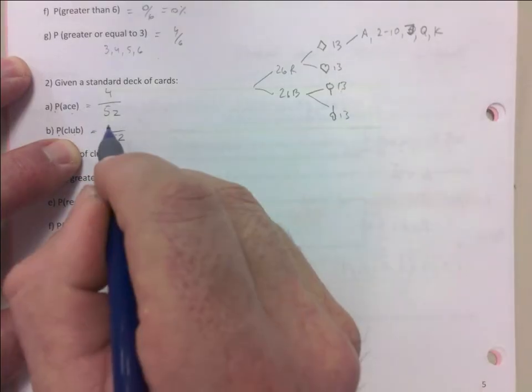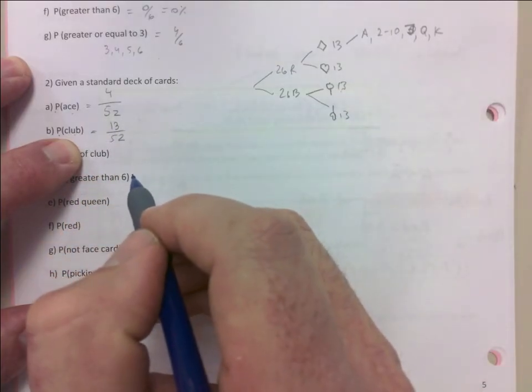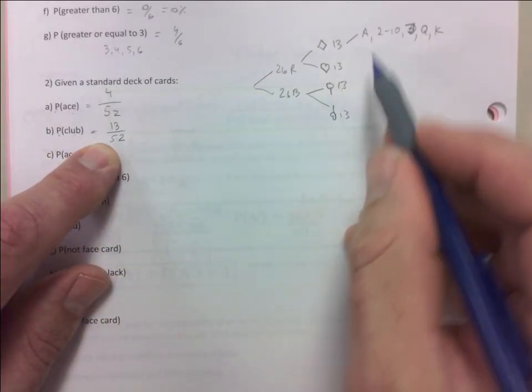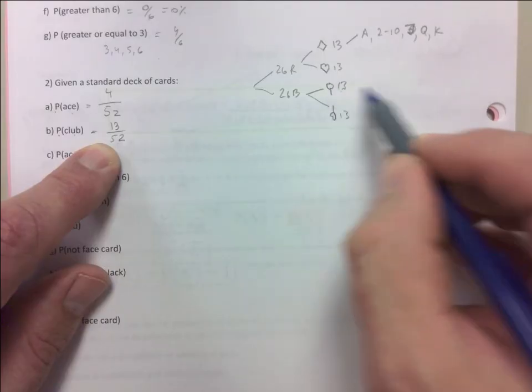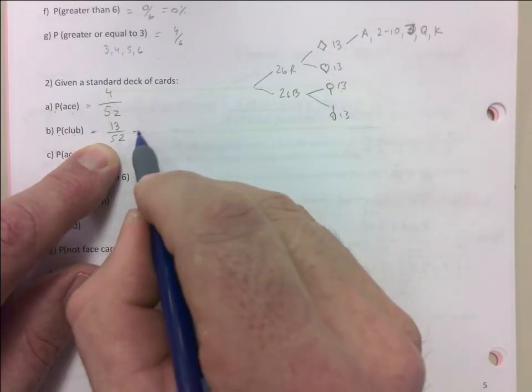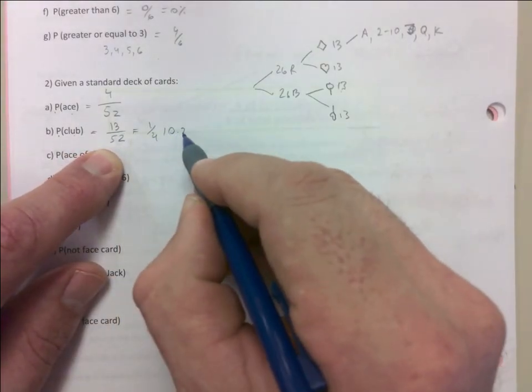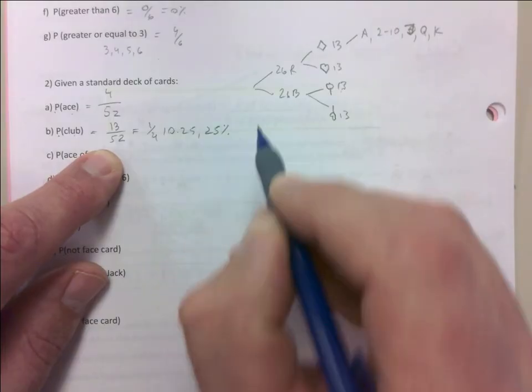Clubs, 13. 13 out of 52 would give you a club. And if you reduce it, if you think about it, it's a quarter of your entire deck, right? Because each suit has 13, so this reduces to a quarter. You can check, divide them, you get 0.25 or 25%.